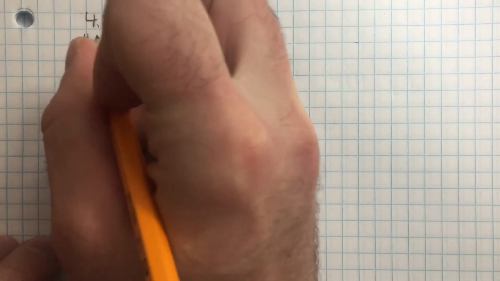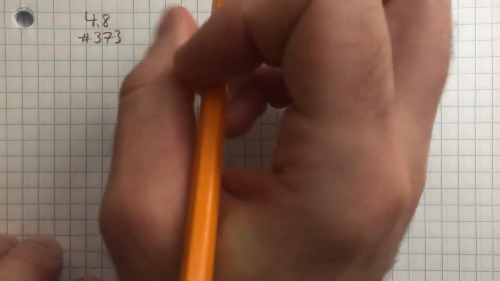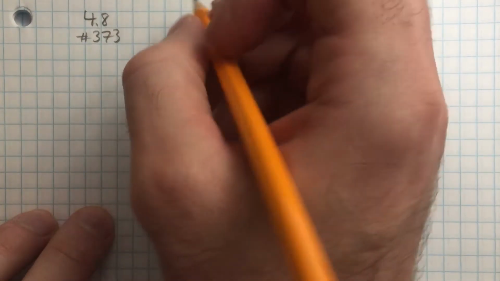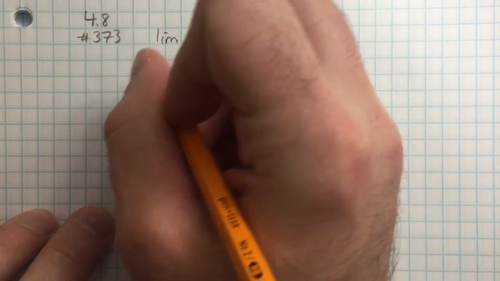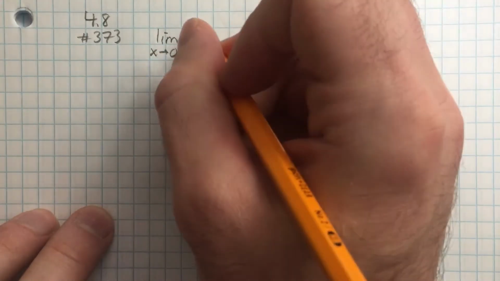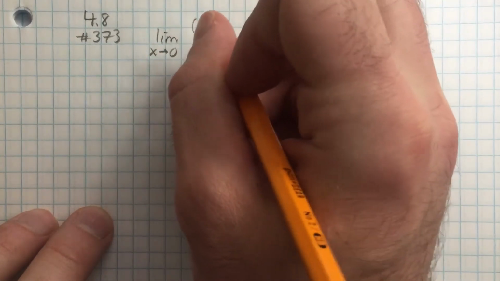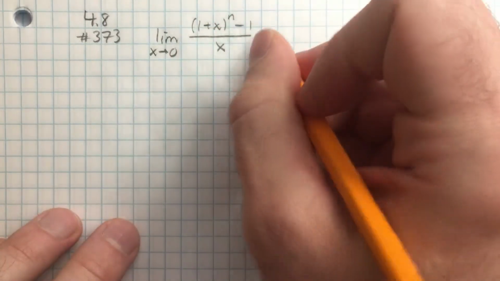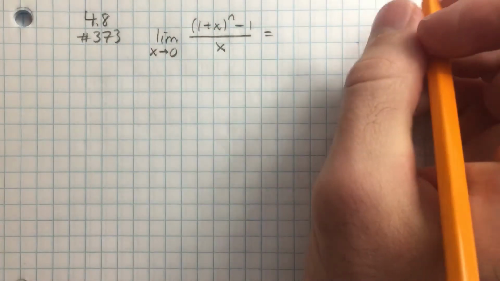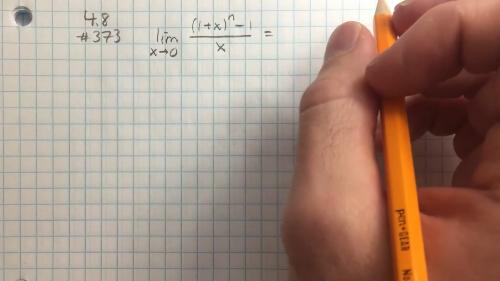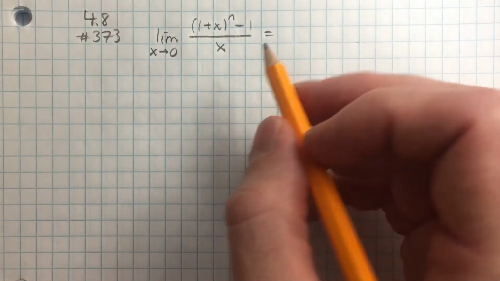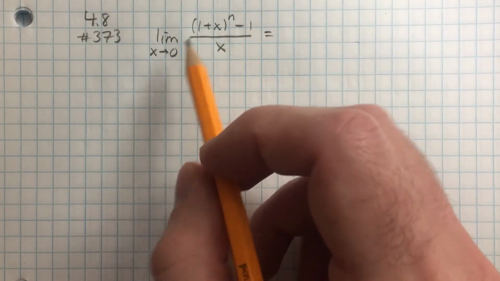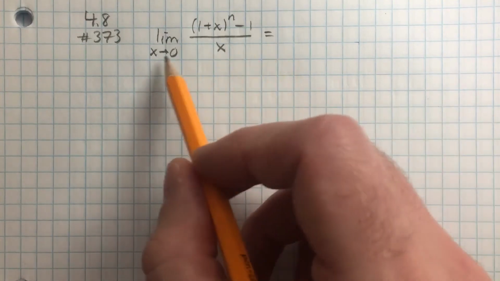Number 373, 4.8. We have the limit as x approaches 0 of ((1 plus x) to the nth power minus 1) over x. There's a couple ways to solve this problem. We will use L'Hopital's rule firstly, and maybe I'll show a second way. So first of all, let's make sure L'Hopital's rule applies.